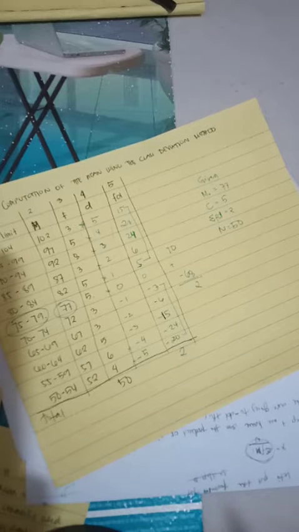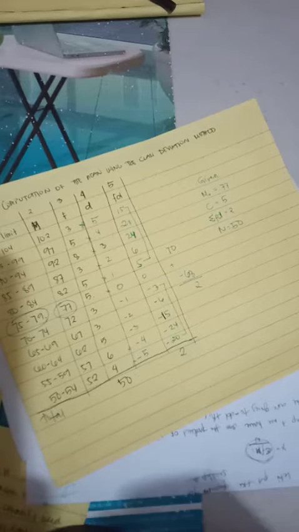So the last step, which is step 5, compute the mean using formula 5.4 of the class deviation method. That means we need to compute the mean using the formula, and we will substitute all the given data. Let's put the formula first.